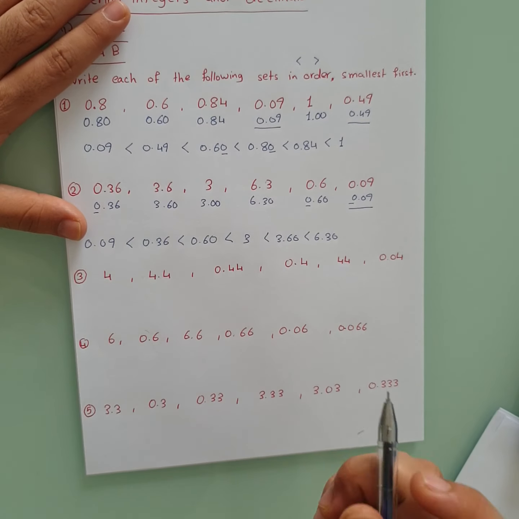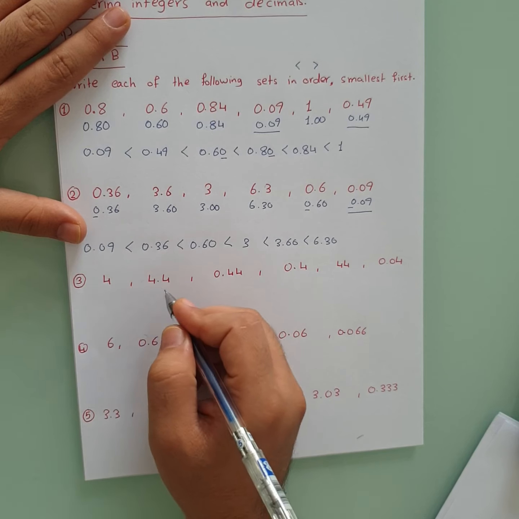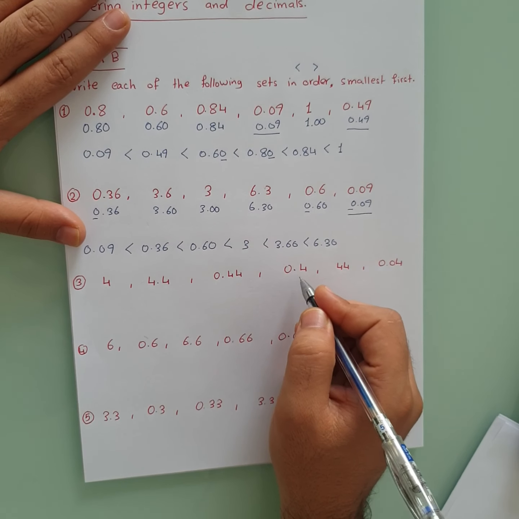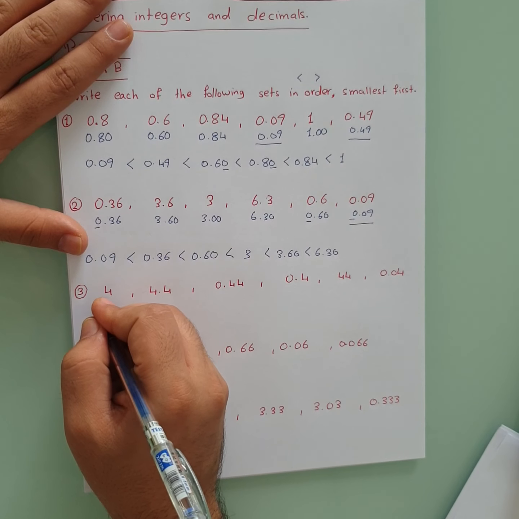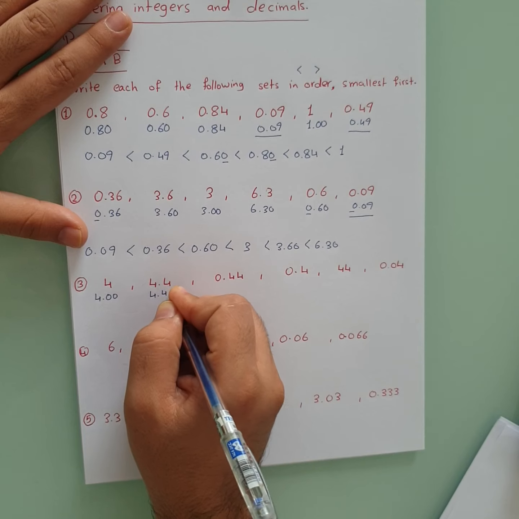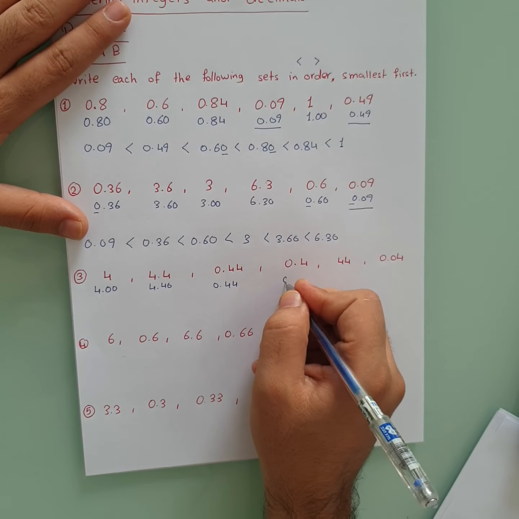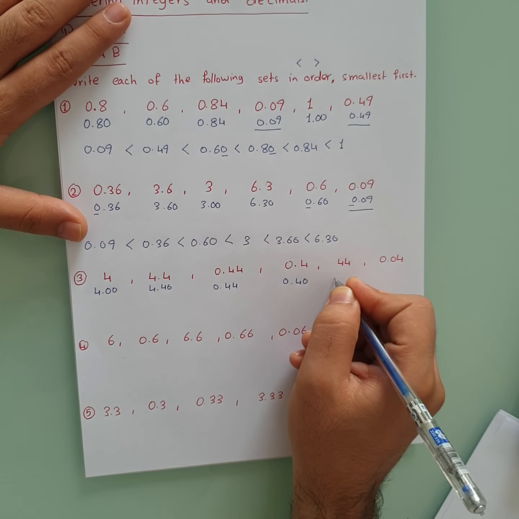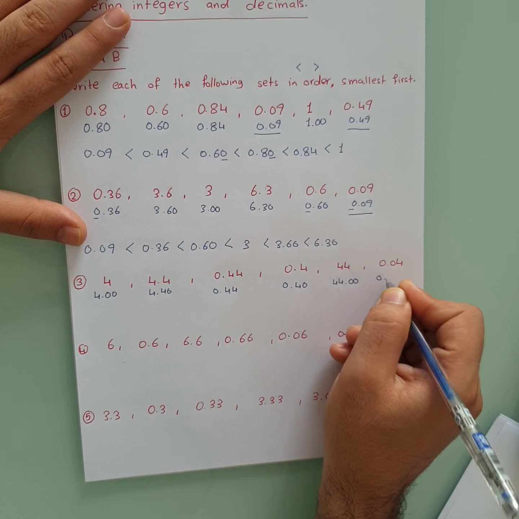Sorry, question number 3. So how many decimal places do I have here? I have none, 1, 2, 1, none, 2. So all of them should have what? 2 decimal places. 4.00, 4.40, 0.44. This one's the same. 0.40, 44.00, and 0.04.